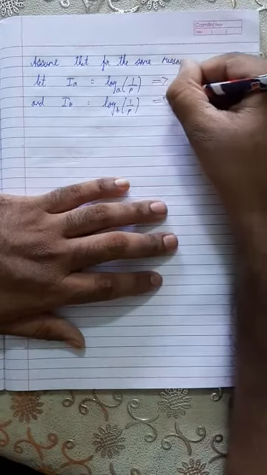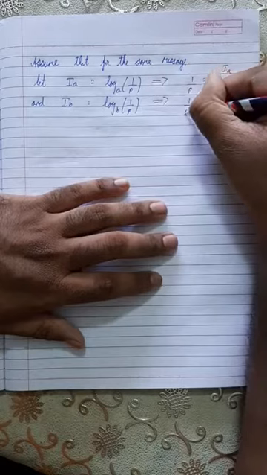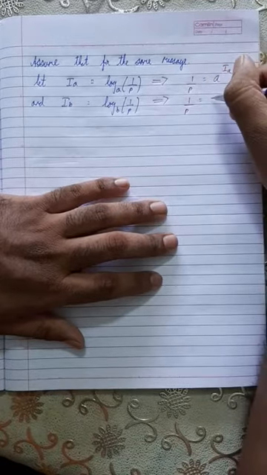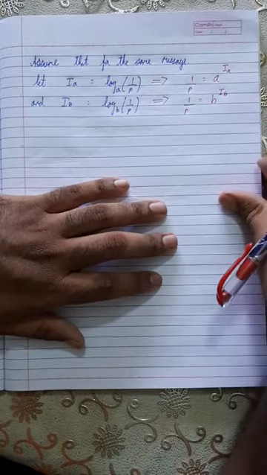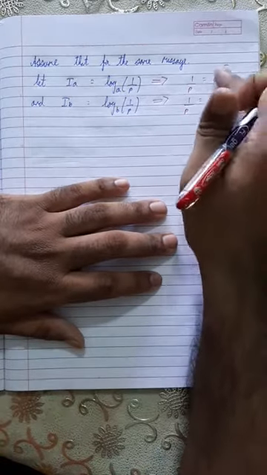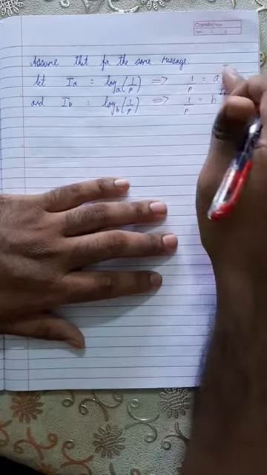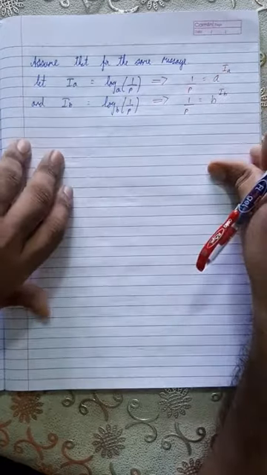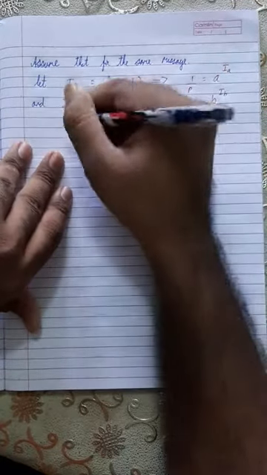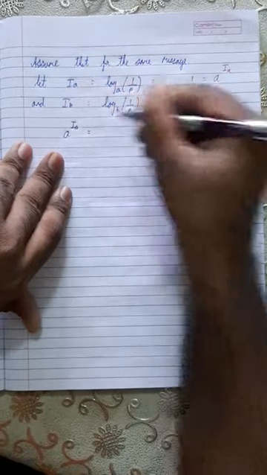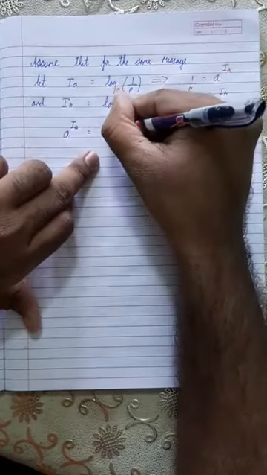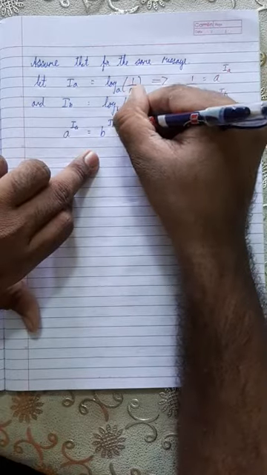And over here also, in the same way, 1 by p is equal to b raised to IB. Since both of them are equal to 1 by p, I can say that a raised to IA is equal to b raised to IB.